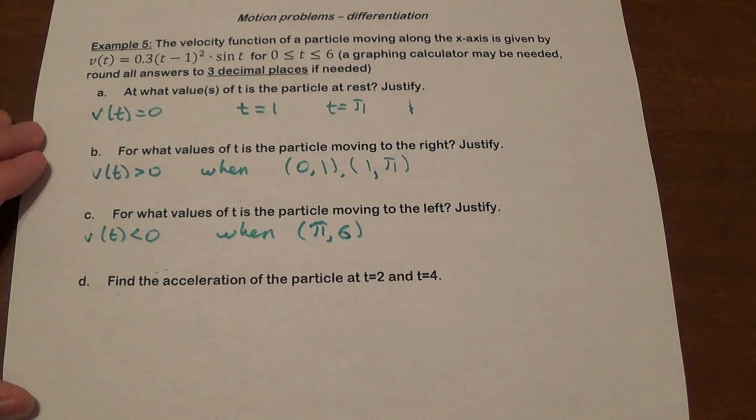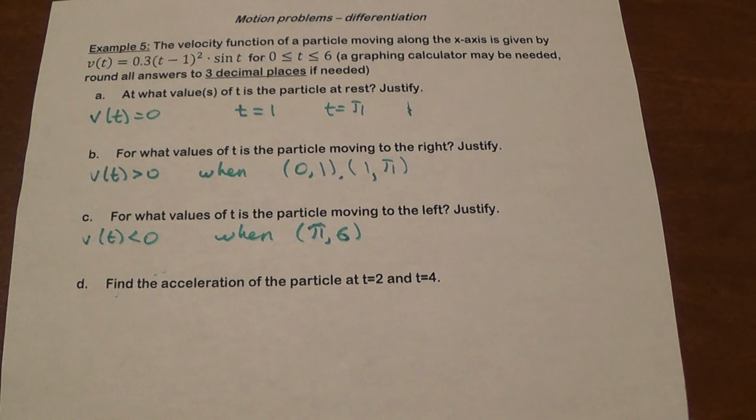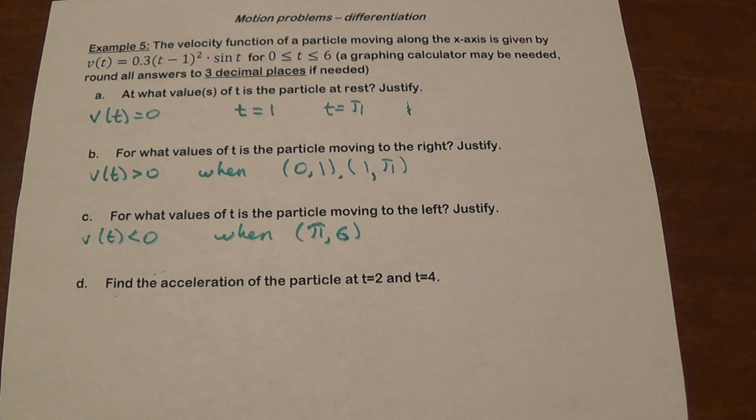Okay, and now we need to find the acceleration. To be honest, this function is not a very nice one to differentiate. It could be done, but since it says a graphing calculator may be needed, we're going to do that. So I'm going to show you how you can find the derivative of the function using your calculator. So let me show you how it's done.